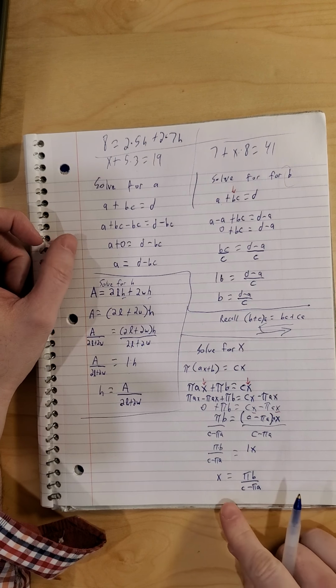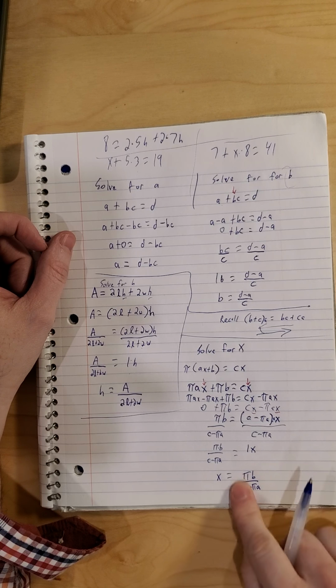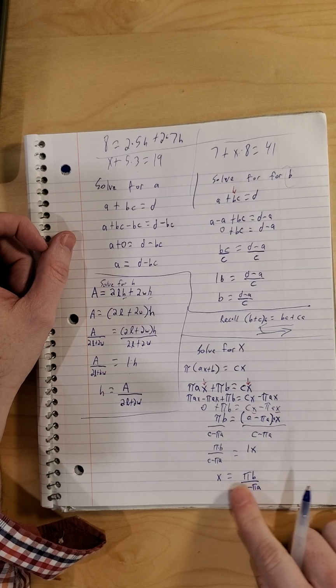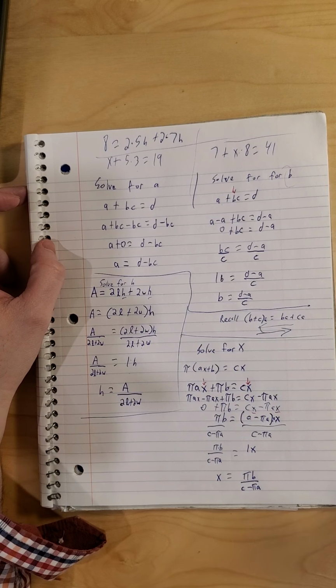Again, I know I'm done because the letter they asked for has one side and everything else is on the other side. And I don't have any of, in this case, the x's on the other side of my equation.